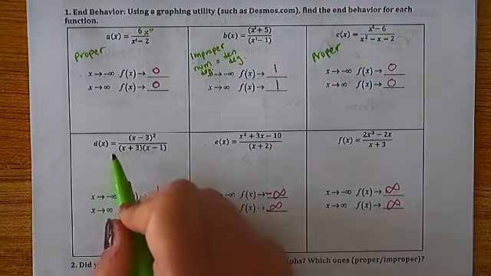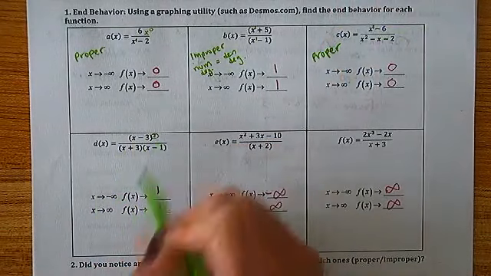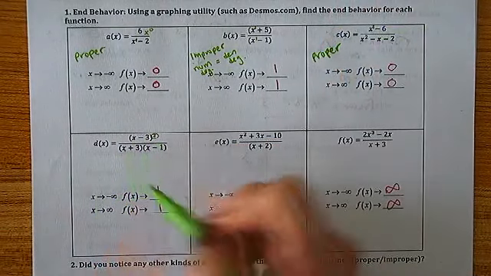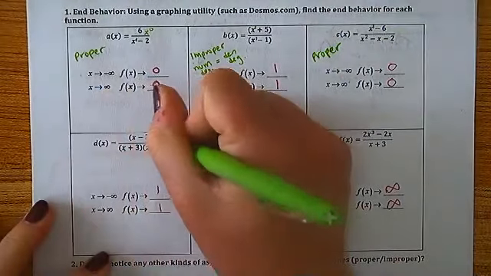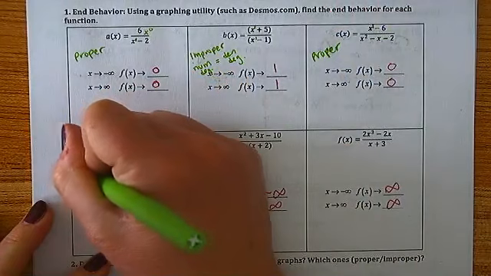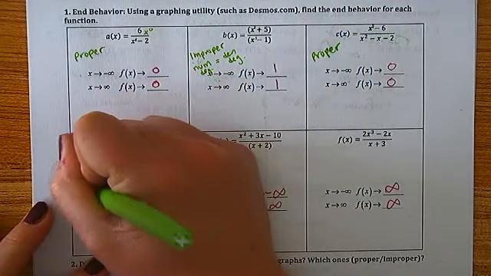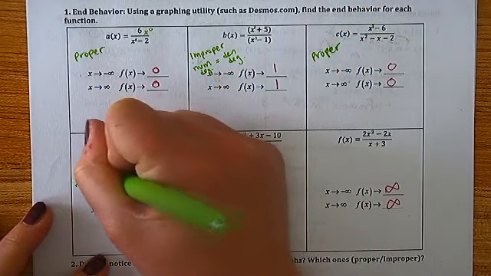Letter D, we have a quadratic over x times x, another quadratic. So this is x squared over x squared, which means that this is improper, specifically where the numerator degree is equal to the denominator degree.